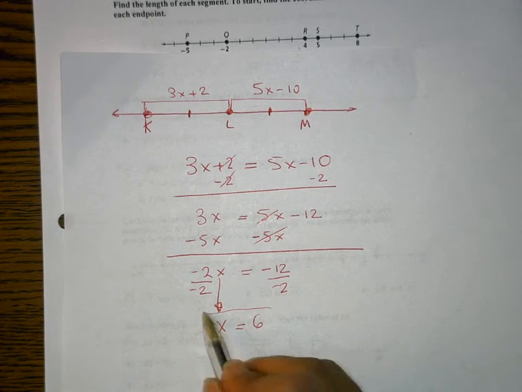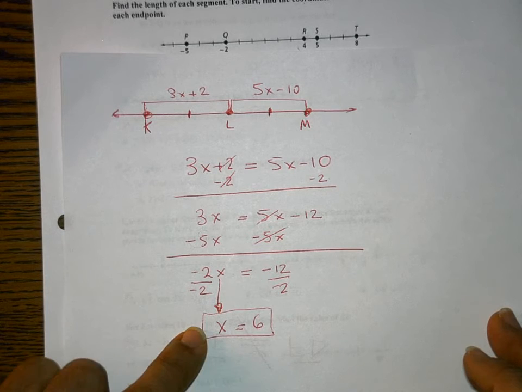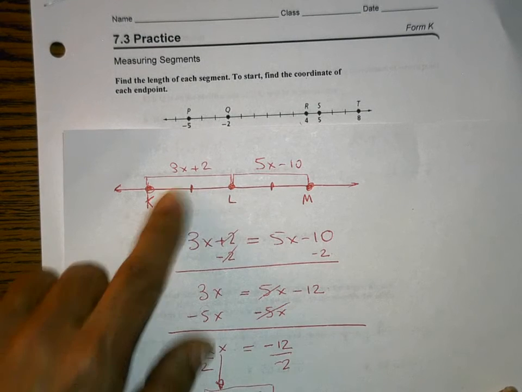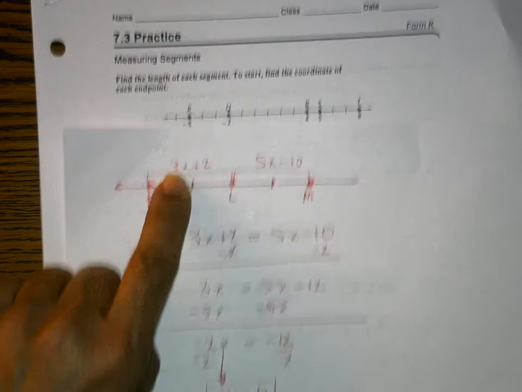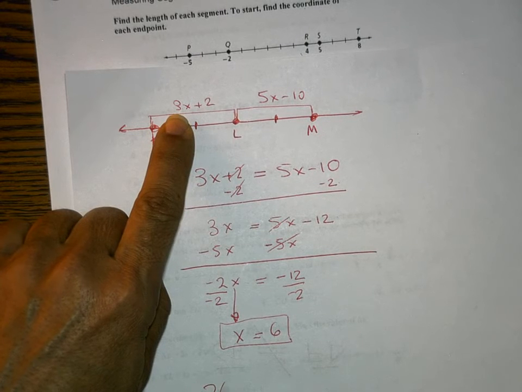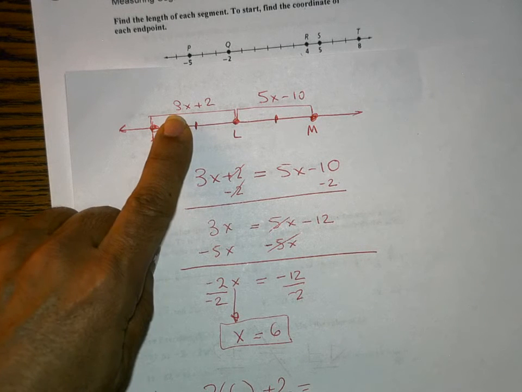Now I know that x equals 6, but that's not the end of my game here. I need to come back and plug it in so I can find the length from K to L. Let's plug in 6 for x. So 3 times 6 plus 2. That would be the length from K to L.